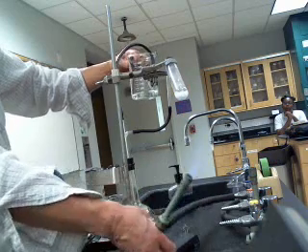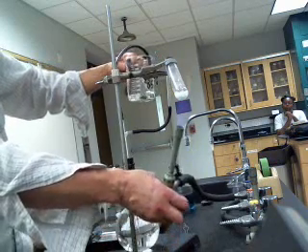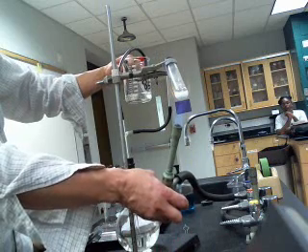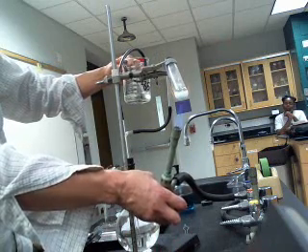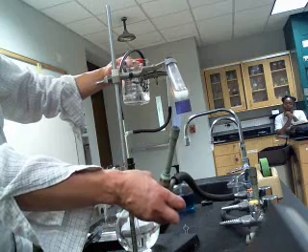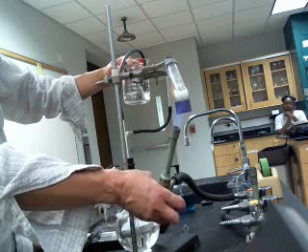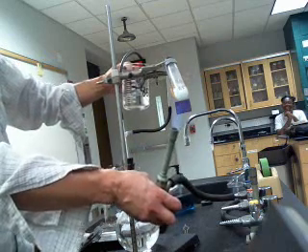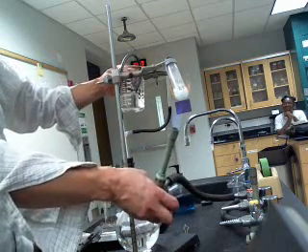How do I know it's done? Is this done? No, there's a lot of gas still being generated. People always ask me, how many more minutes do I need to heat? I don't know. It depends on the temperature of the flame.